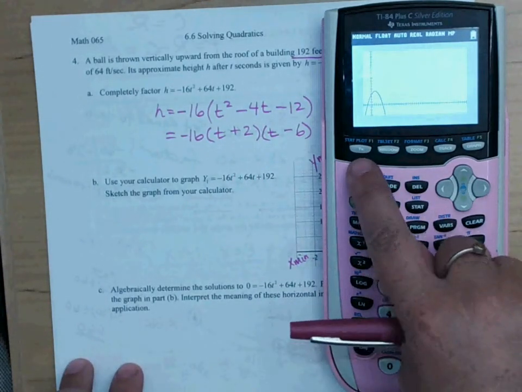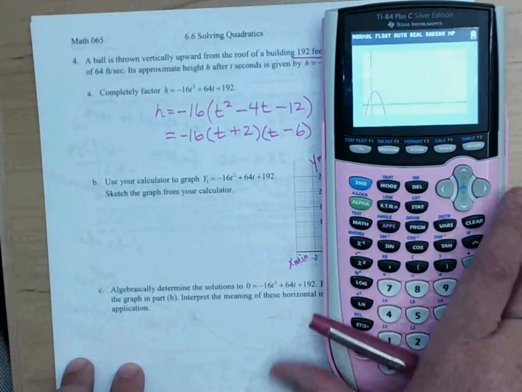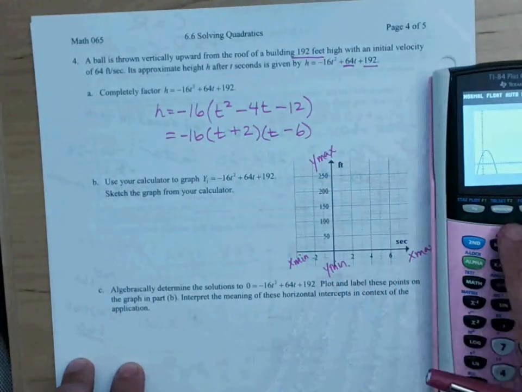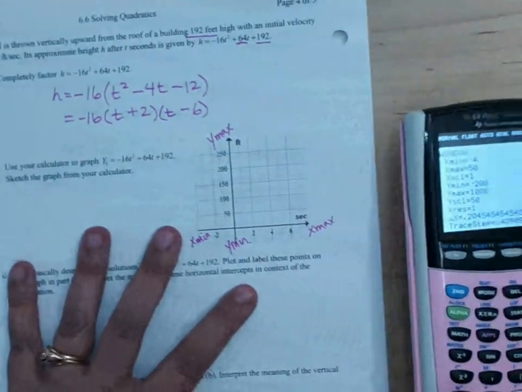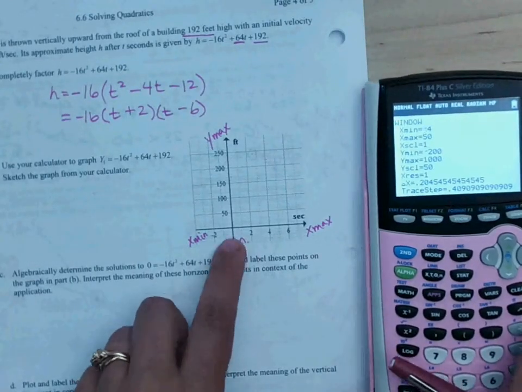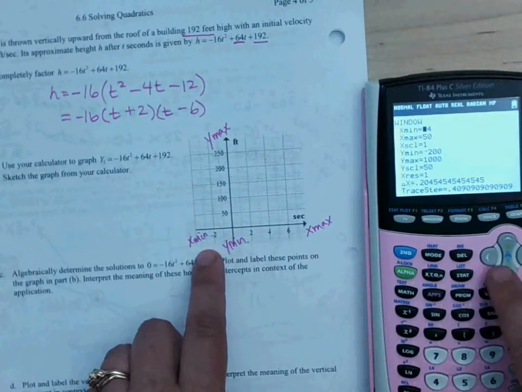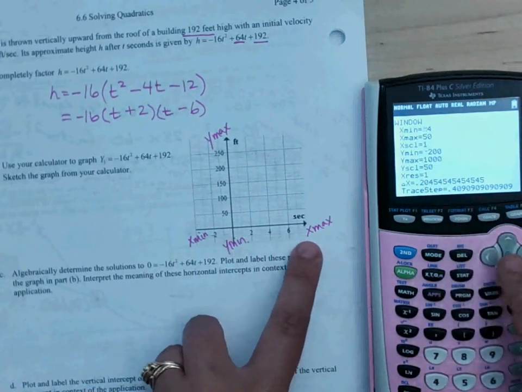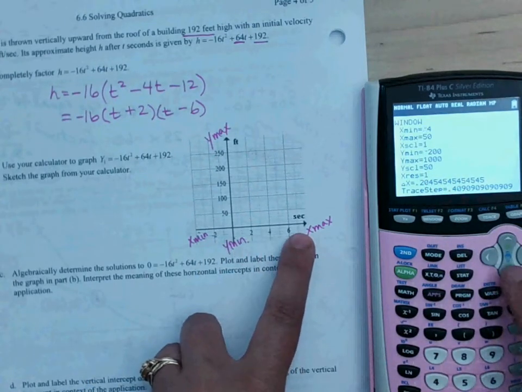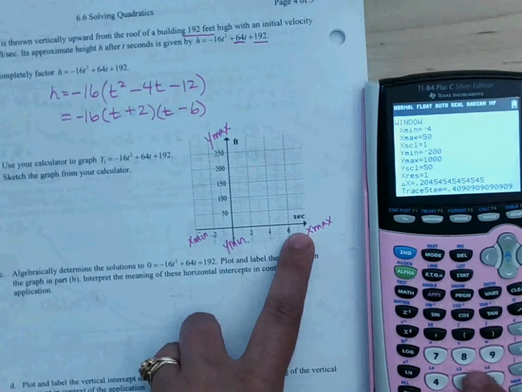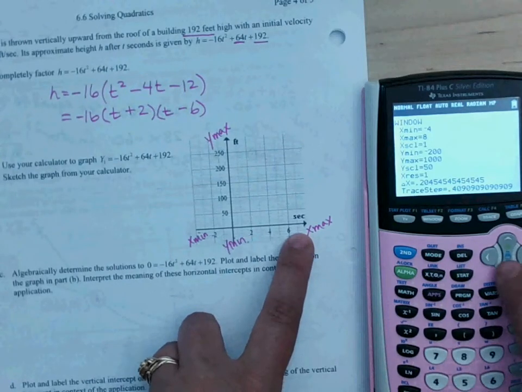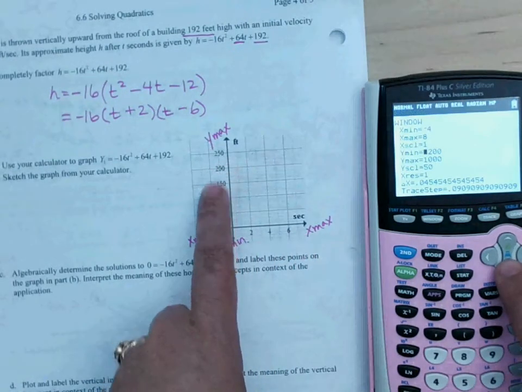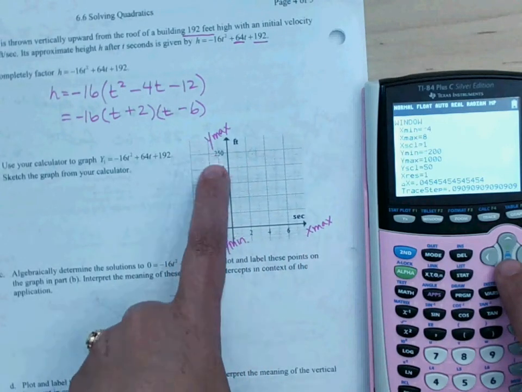Okay, I want a better looking graph than that. So I'm going to use my window button and I'm going to use the graph that I already have here to set my minimum, maximum. The minimum, okay, negative 4, that's fine. X maximum, it's only going out here to like 8. You know, you can round a little bit. You could put 10 if you want, but I'm going to put 8. Okay, scale is counting by 1.